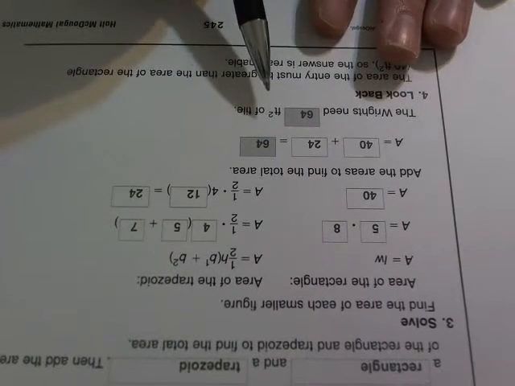So now I'm just going to add the area of the rectangle and the trapezoid together to find the total area here. So I'm doing 40 plus 24, which changes into 64. So the area of the composite figure is 64 square feet, which means in translation then, that we need 64 square feet of tile.